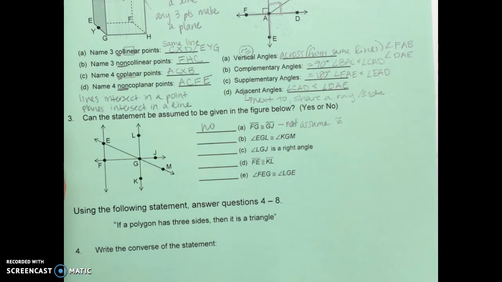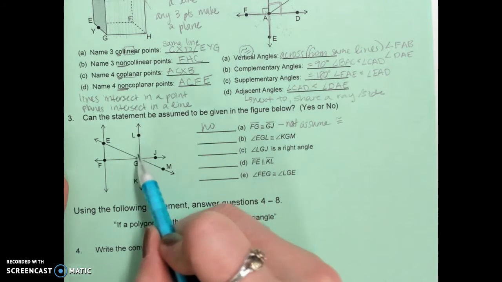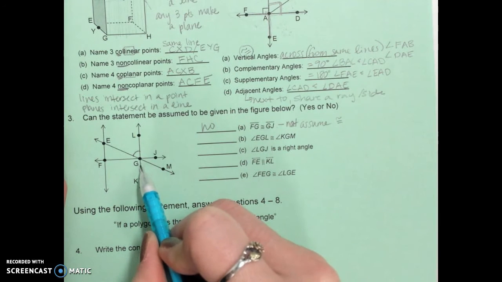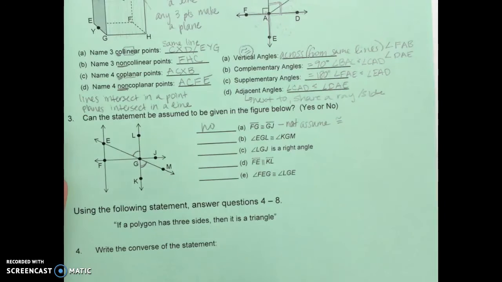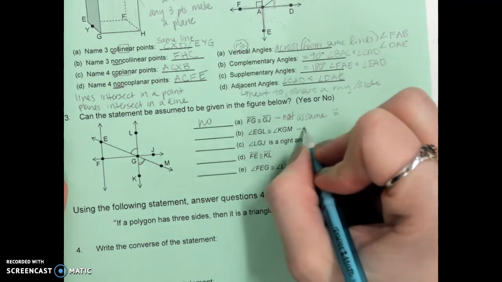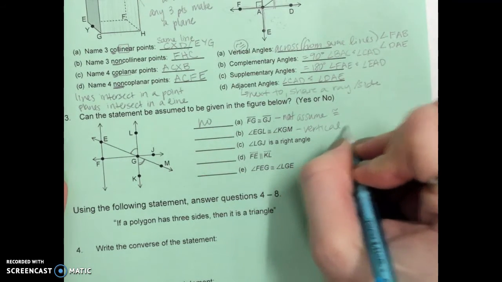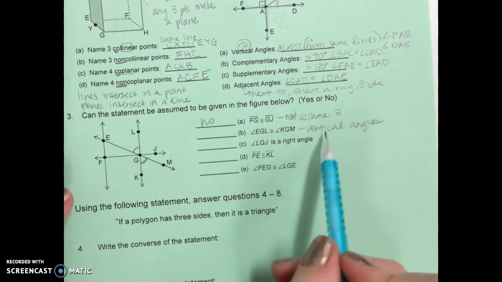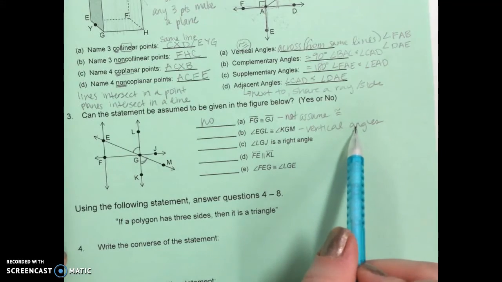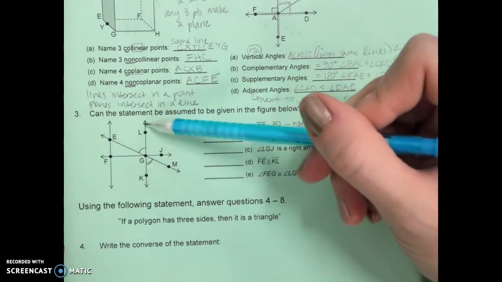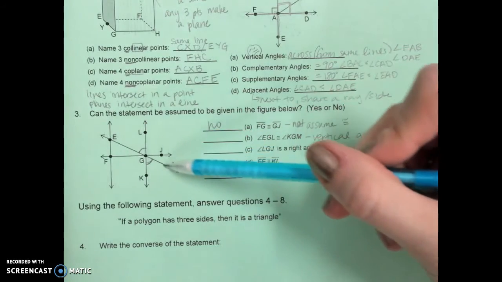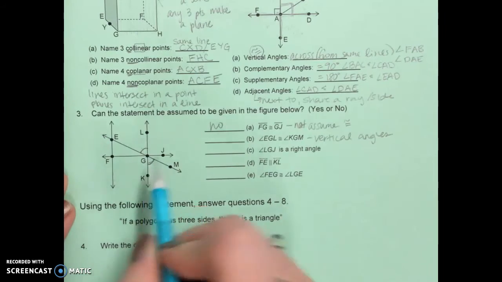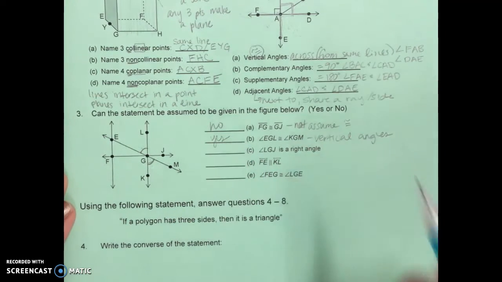Angle EGL, this little angle, and KGM, this angle, those are vertical angles, and we can assume that those are vertical angles because we can assume the straightness of lines. So I can assume that this line and this line are straight. So because those are straight lines, these are vertical angles, so they are congruent.